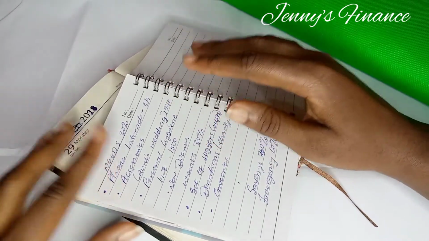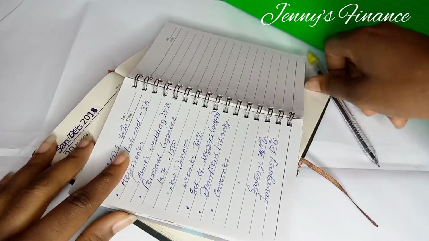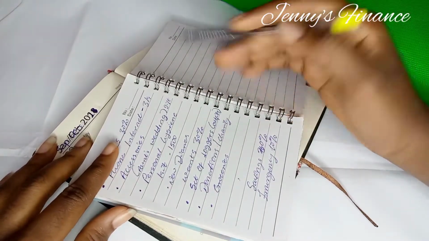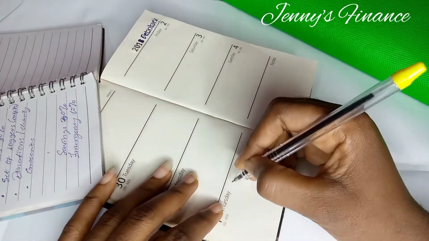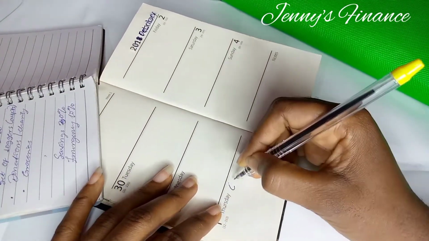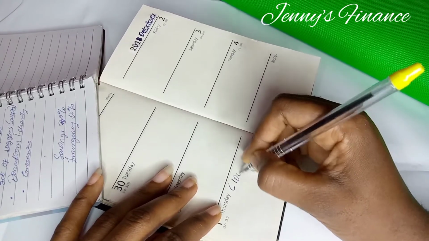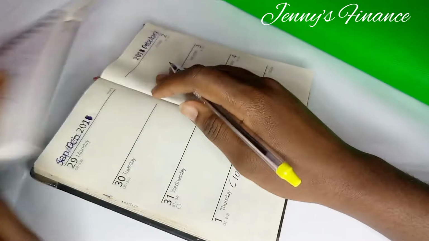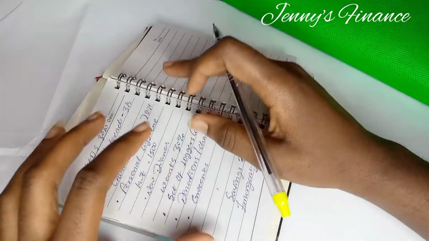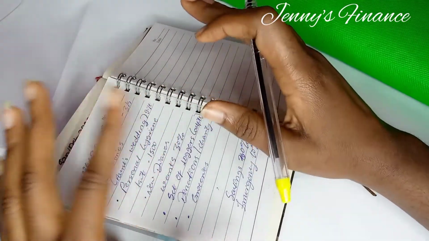First things first, we have to record our expected income, which is my expected salary for the month, and it's going to be indicated here. So that being done, we're now going to do a little bit of math, but it's not very scary.